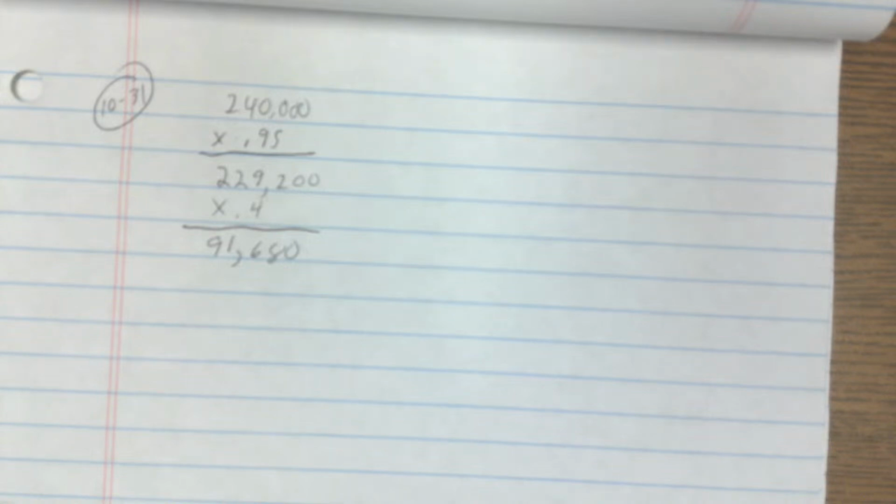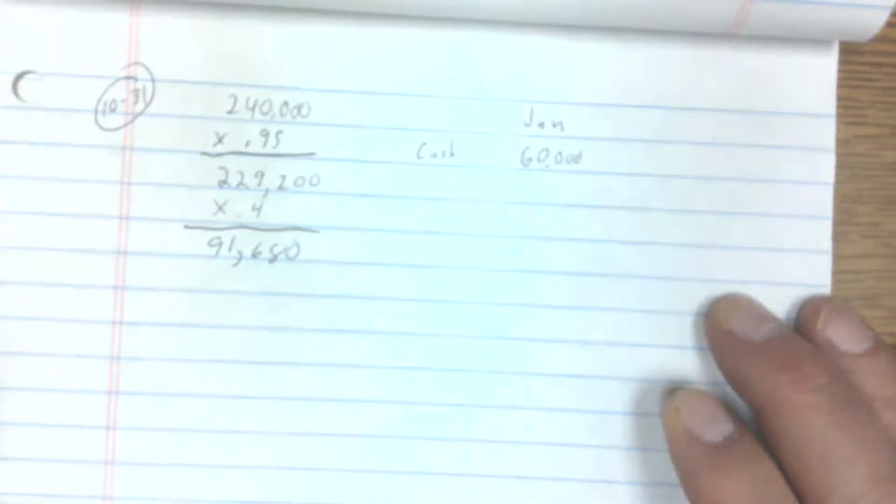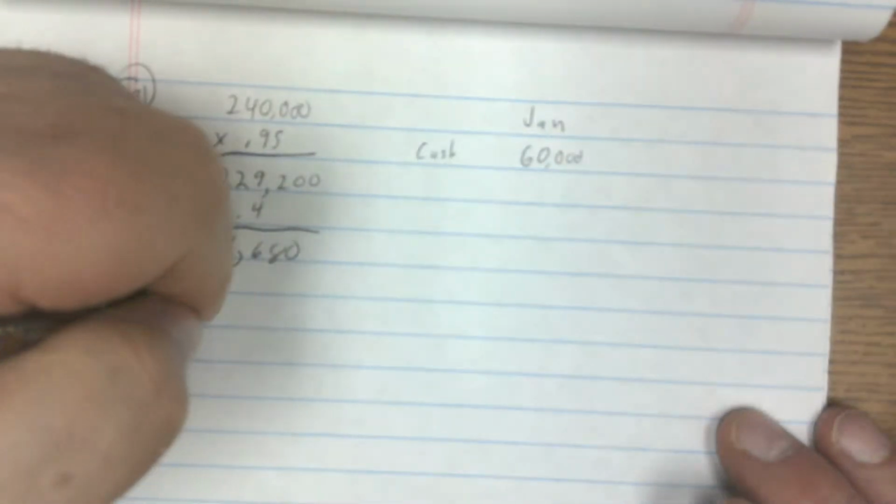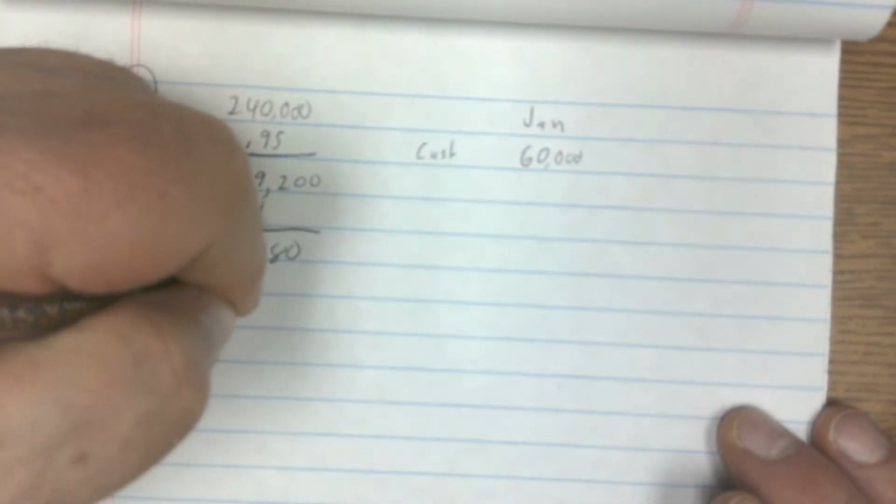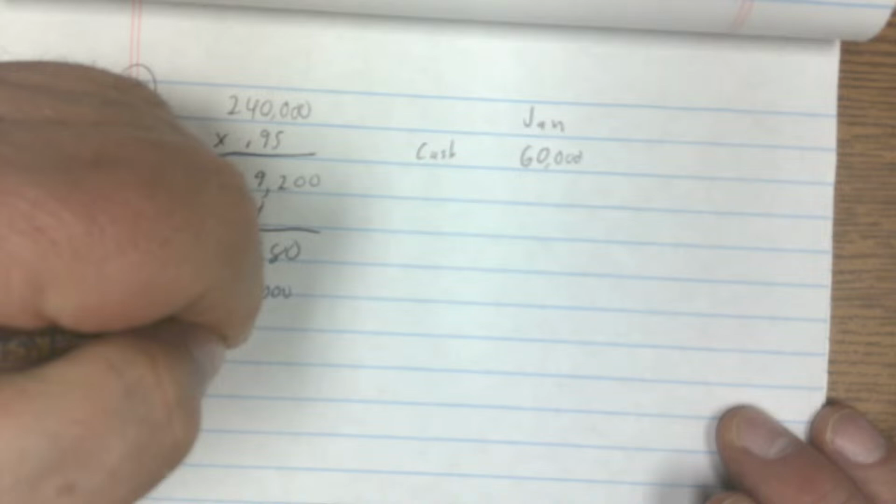So that's part one. Then budgeted total cash receipts for January of 2022. Okay, so in January we're going to get the cash sales of 60,000. And we have credit sales of 180,000, of which 95% is collectible.